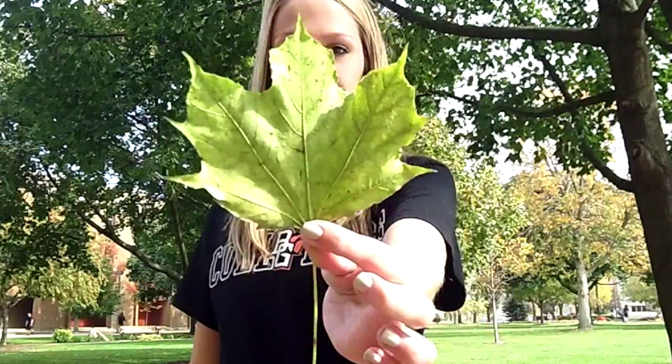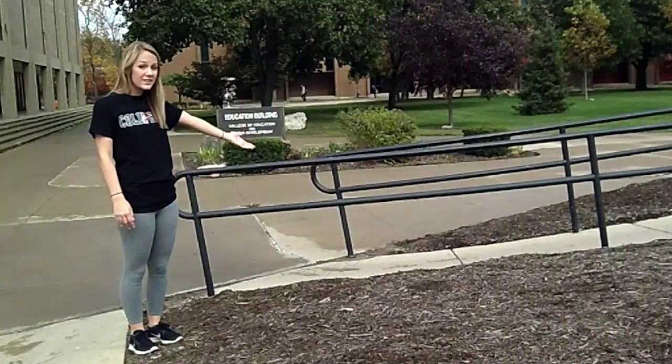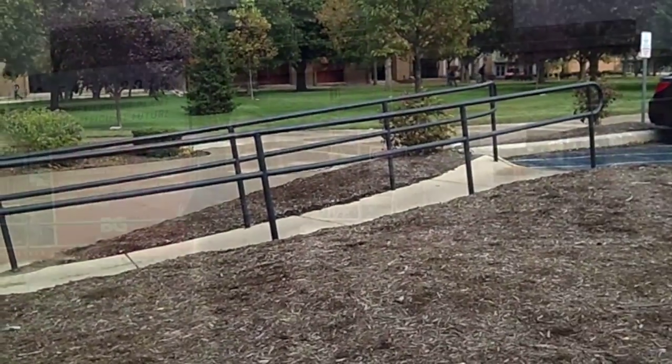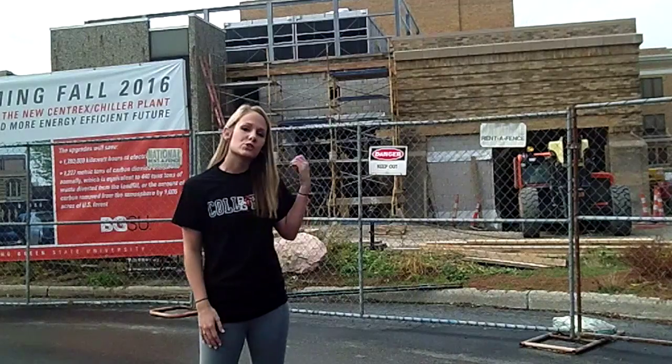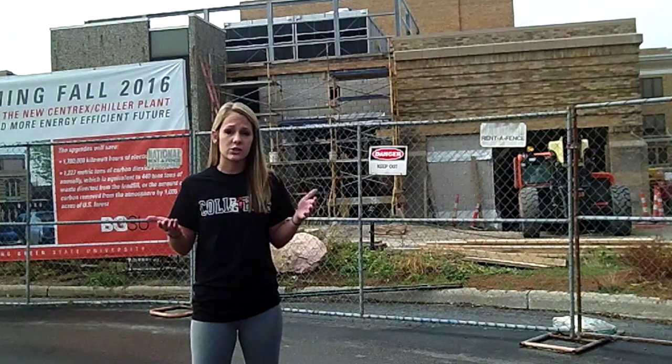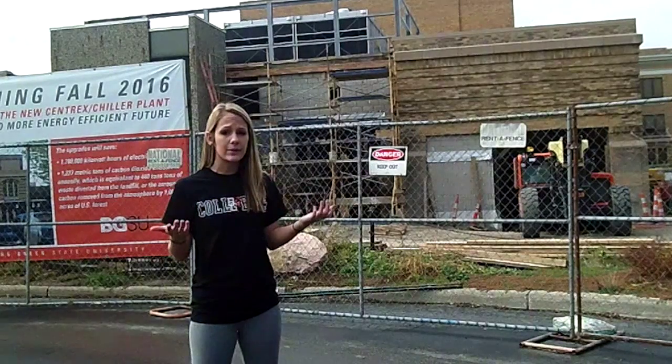So let's get started. Slope is seen everywhere in the world around us. Take these stairs, for example. Slope is even seen in nature. Take this leaf, for example. Slope's even in the ramp and handrails. Slope is important in the construction field especially. Slope helps dictate the best way to finish a project, like the roof on a building or a house.